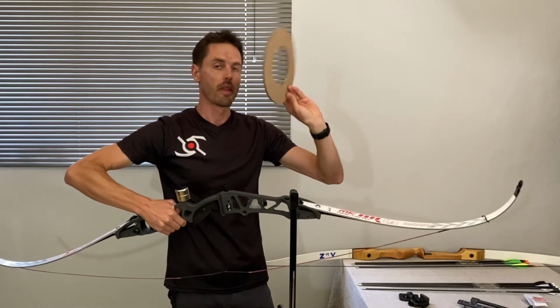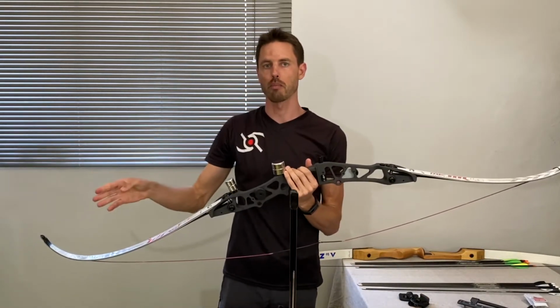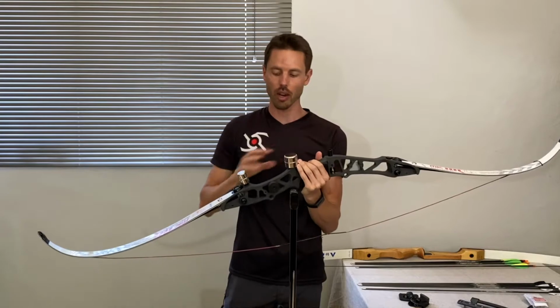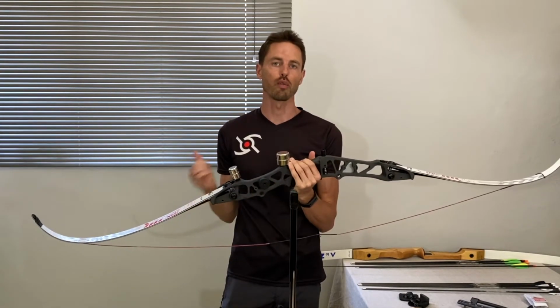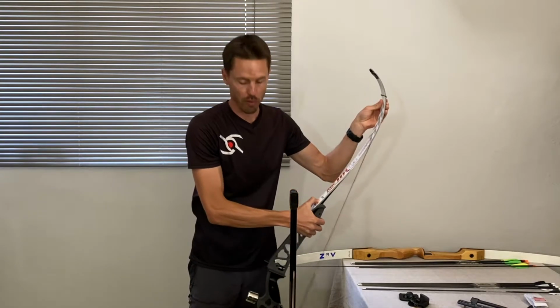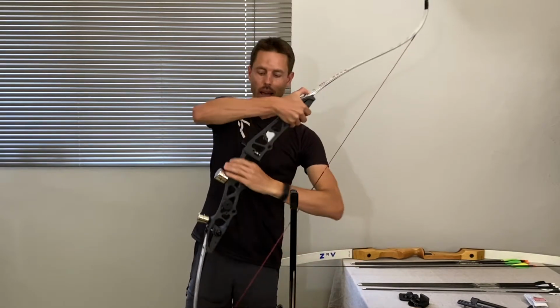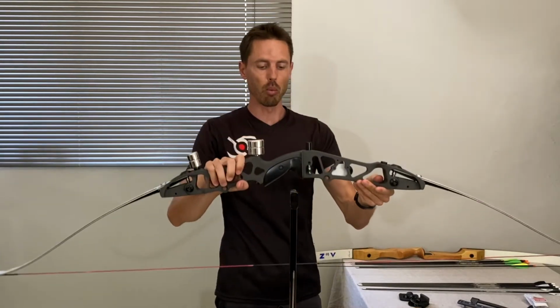Okay, so that is a barebow ring, and only necessary for World Archery barebow, whereas the IFAA does not have that requirement. They allow you to use full stabilization. So that is the major fundamental difference between World Archery barebow and IFAA barebow. Okay, like I said, I'll go into a little bit more detail now.